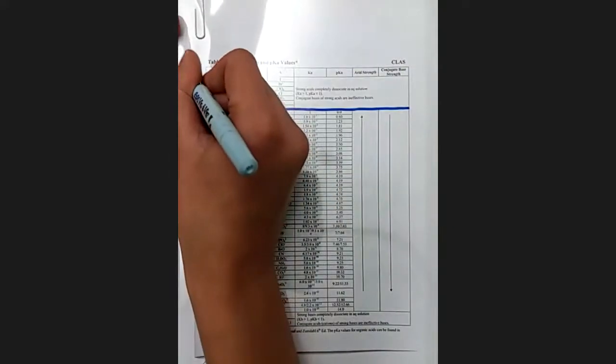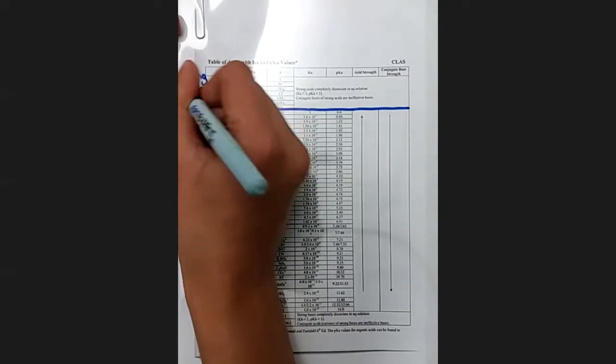So here at the top half of the table, we have our strong acids.